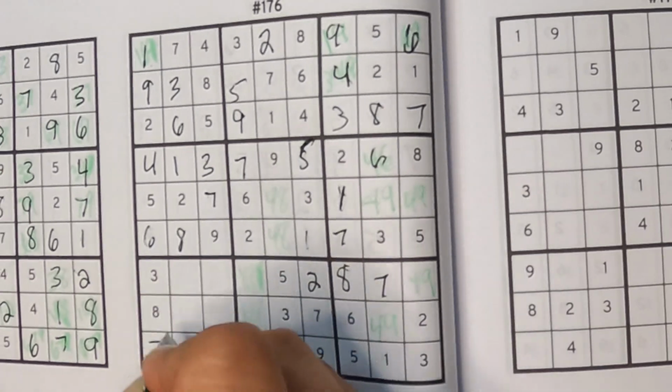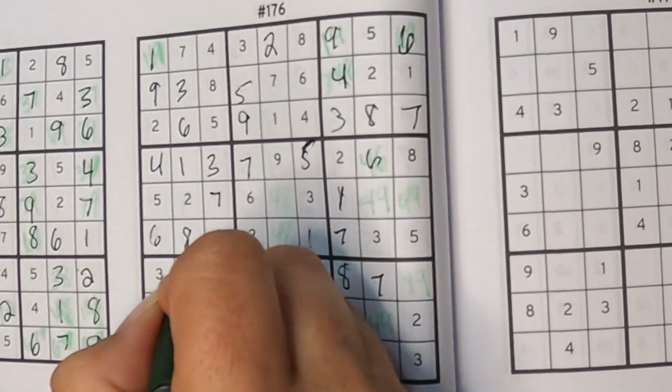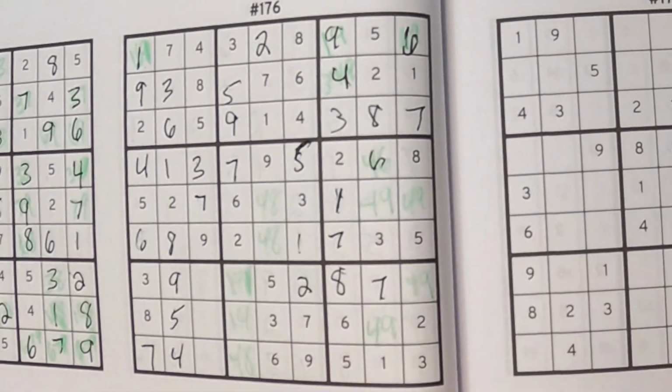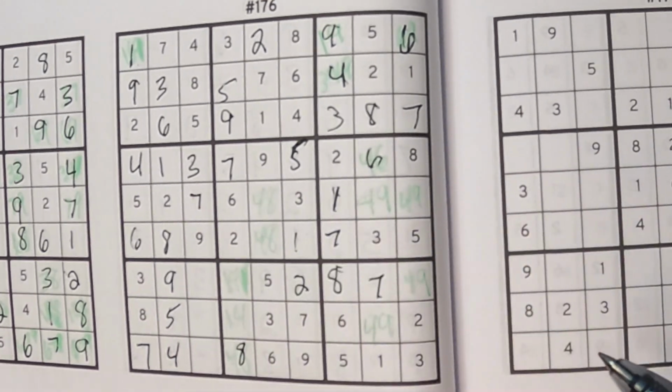For this column, we're missing 4, 5, and 9. We've got a 5 and 9 here, so this is our 4. 5 here, so 9, 5. That 4 makes this our 8.